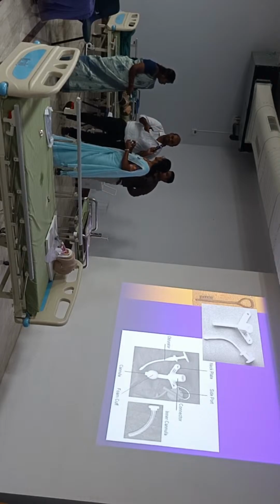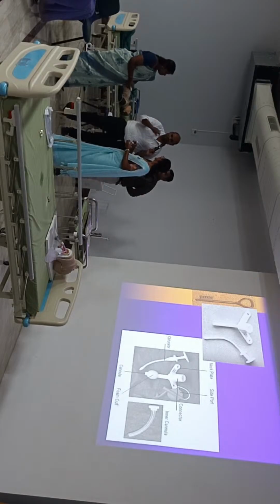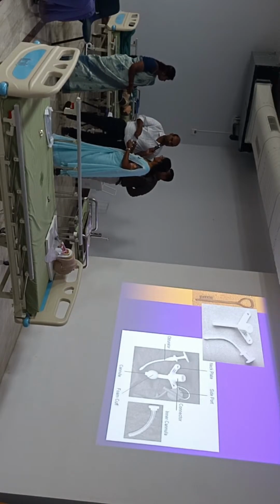It's a very fragile structure, the trachea. So the more pressure you insert, and the longer the cuff is on, the longer the blood supply will be cut, and the chance of tracheal stenosis will be high. You take the tube out, the trachea will collapse. So ideally 8 to 10 ml. Okay, and I'll later tell you how to deflate the cuff and do suctioning also.